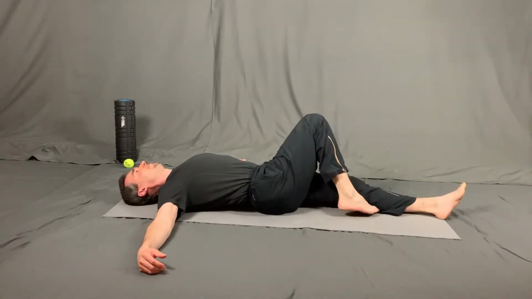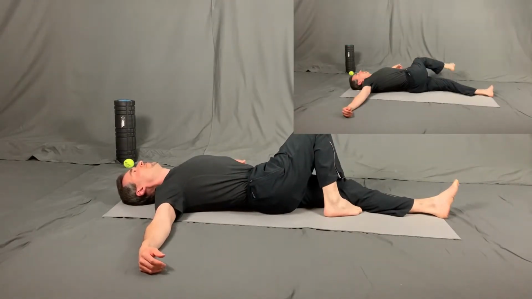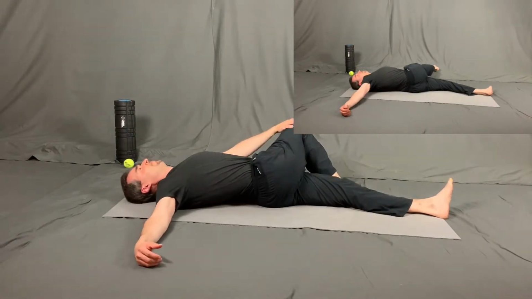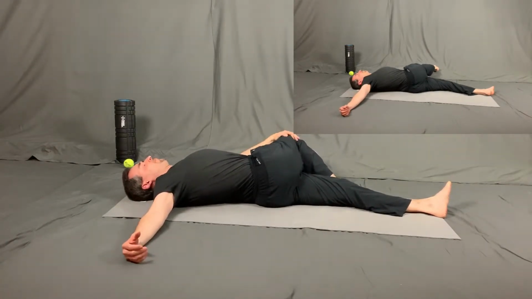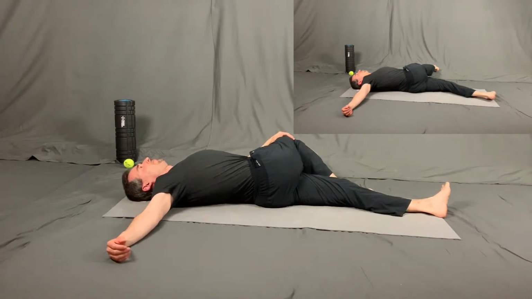Now we switch sides. Bring the right hip and the right knee over the left side. Place your foot behind your knee, in front of your knee, or as the insert shows, reach your right foot out in front. Hold this for 30 seconds.